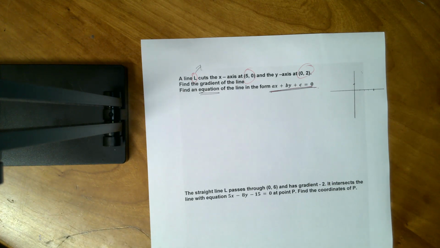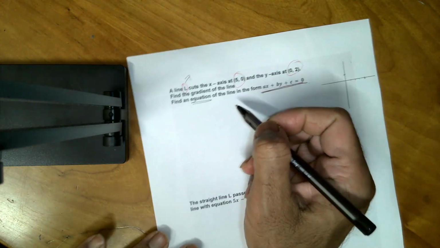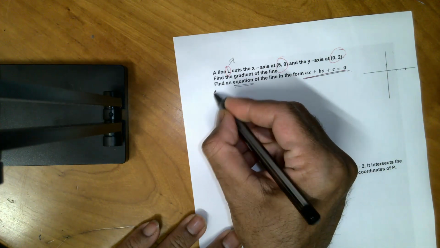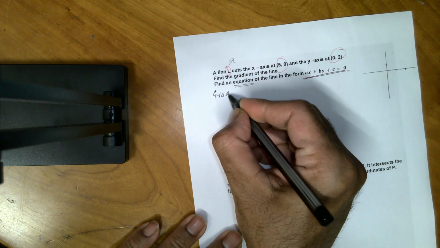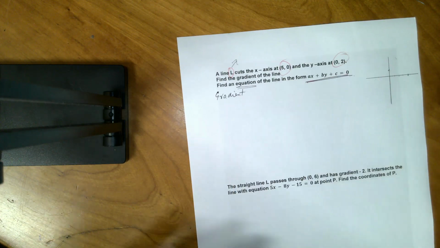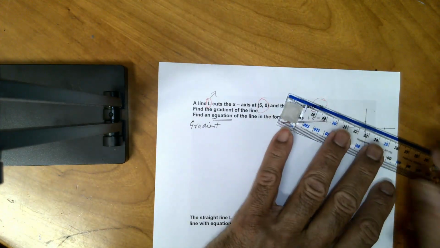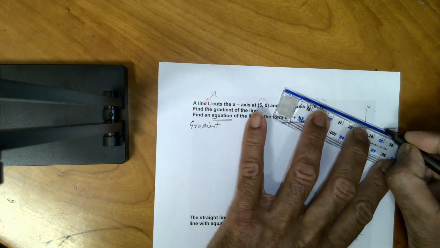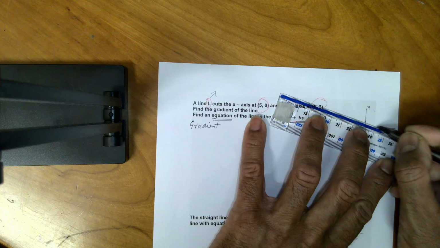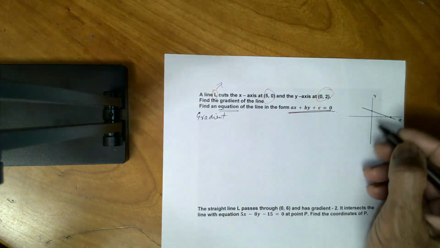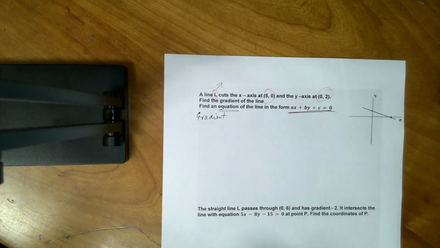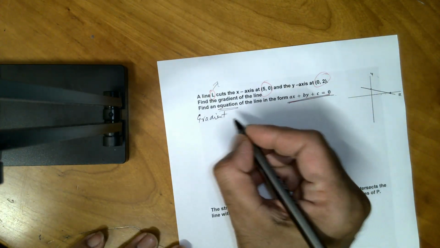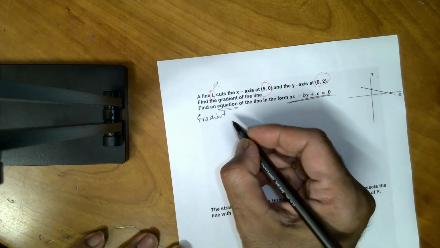So the first bit we need to do here is find the gradient. You know the formula for the gradient. If you want, I can sketch it for you. We need to find the equation of the line. As I said, you don't need to do this in the exam because it's quite time consuming. You just go straight to what has been asked.